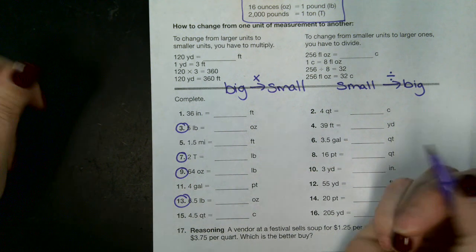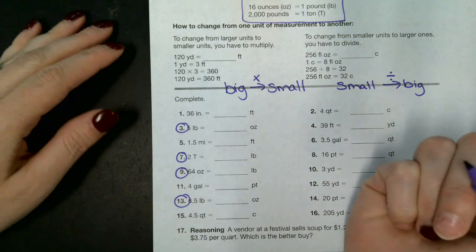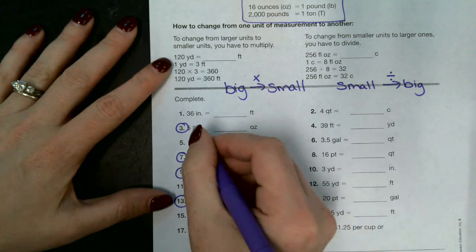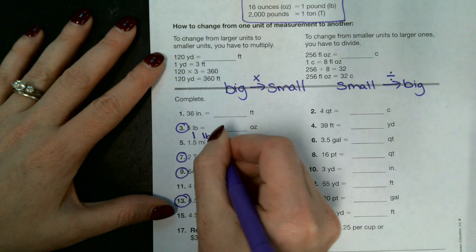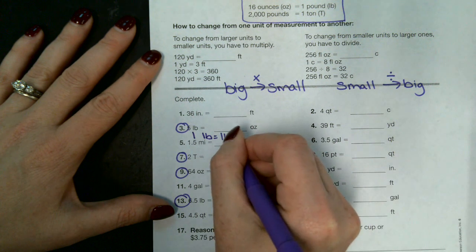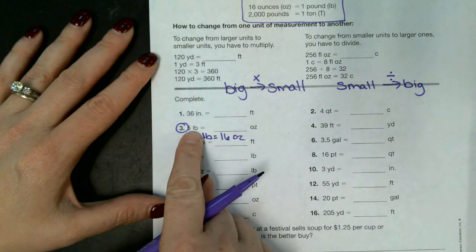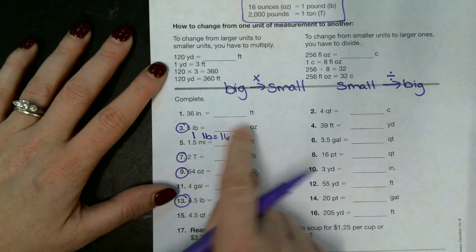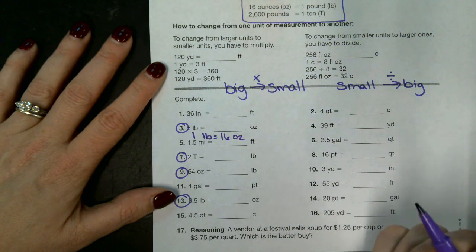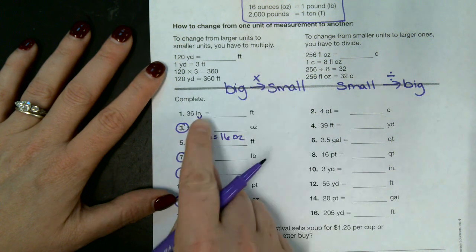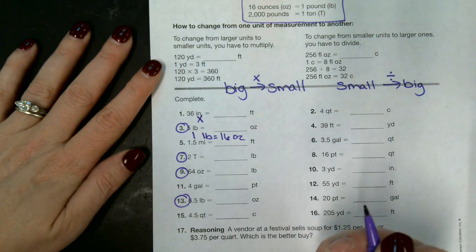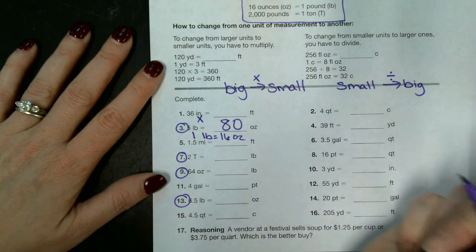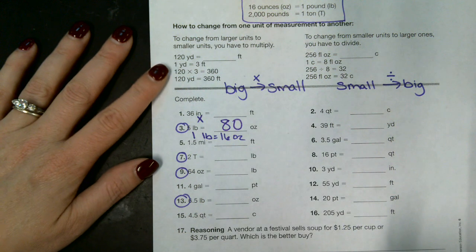5 pounds equals how many ounces? Now, what's something we know about ounces and pounds? 1 pound equals what? 16 ounces. And a pound is heavier than an ounce, so we're going big to small. That tells us to do what? Multiply. So we're doing 5 times 16, which is what? 80 ounces. Okay, very good.